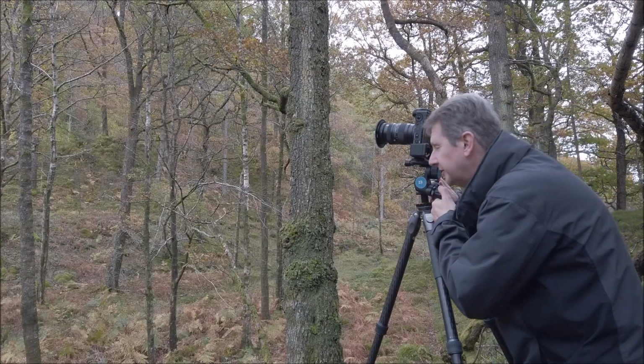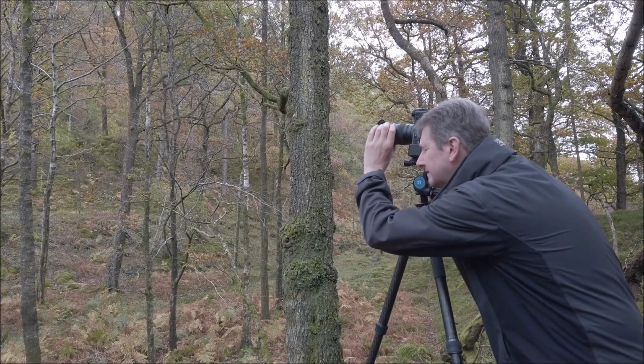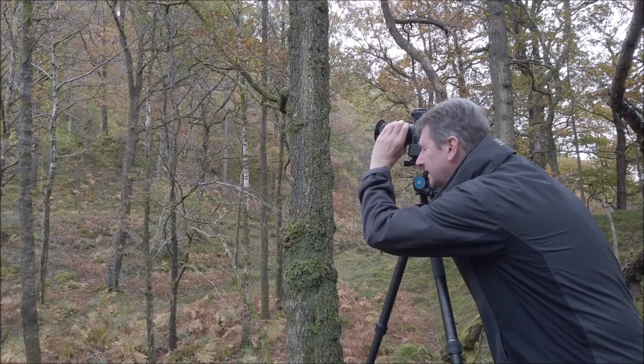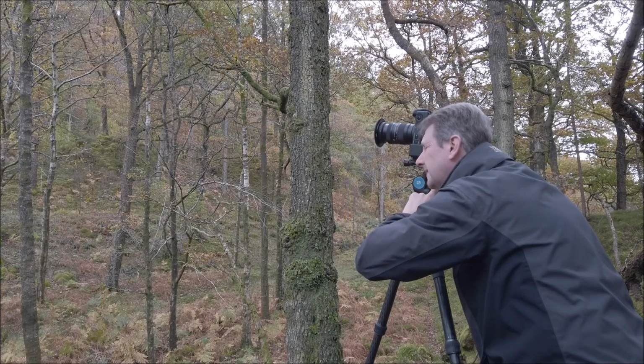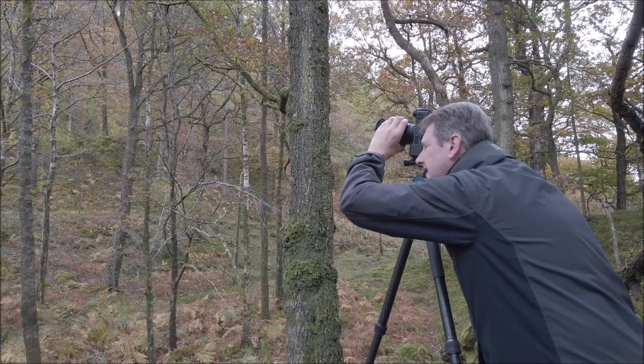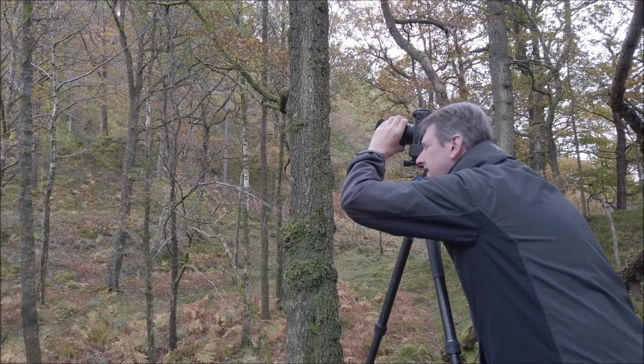One thing I am going to do is look through the EVF and see whether that helps me or hinders me. Do you know what? It helps me. I actually get quite a bit of stick for using the EVF, which, I'll be honest with you, I don't really understand.